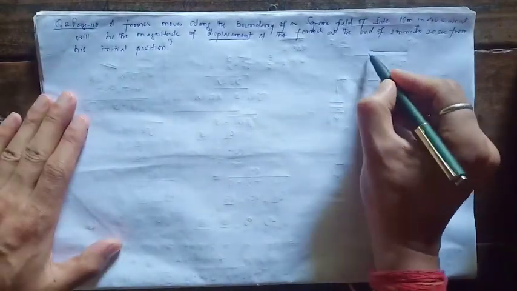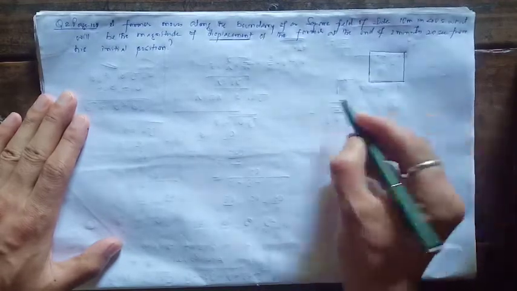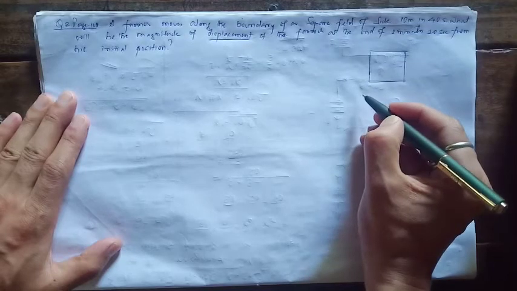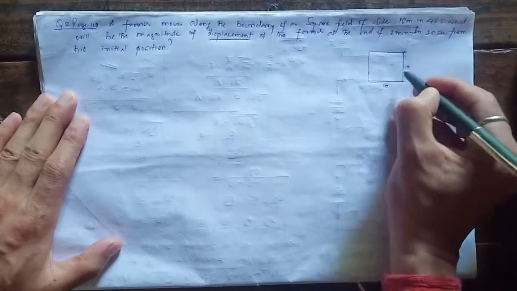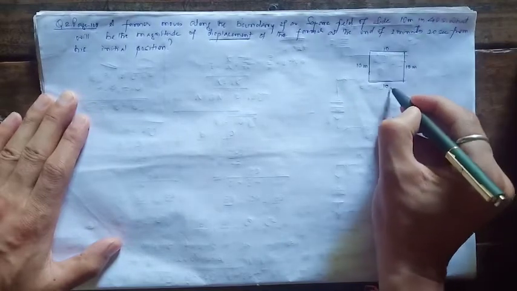Let's draw the situation, students, here. This farmer moves along the boundary of a square field. Suppose we have this square field. The side of this square field is 10 meter. This is 10 meter. Side of the square field is 10 meter.